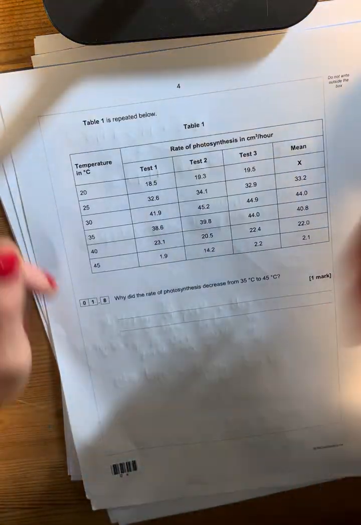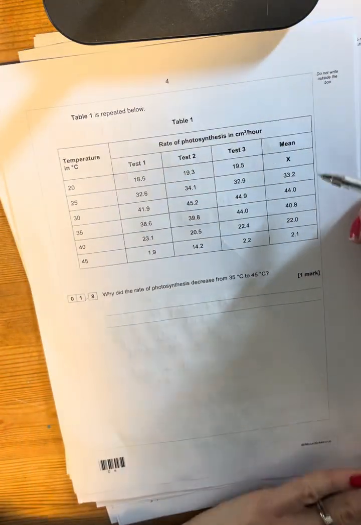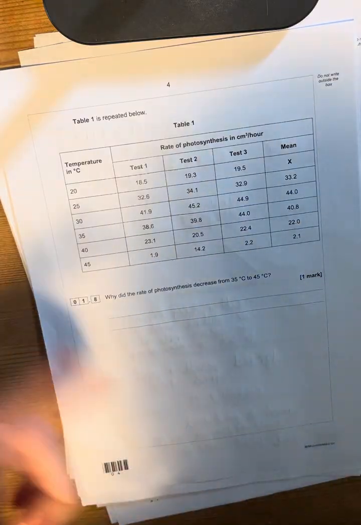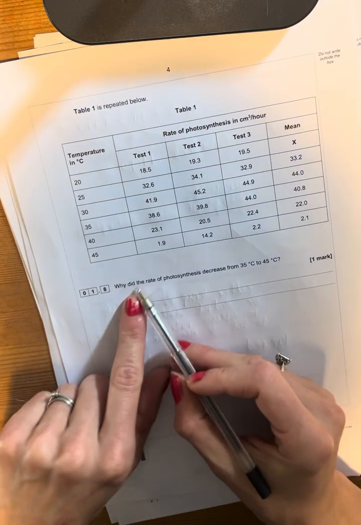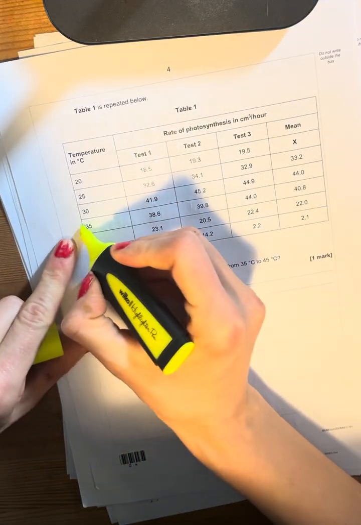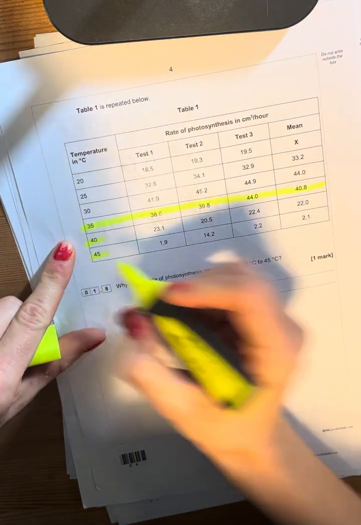In this one, they weren't changing the distance of the lamp, so therefore the light intensity has to be kept the same. Over here, they've put the same graph in because you're meant to be able to use it from the same question rather than turning over, which is good. Why did the rate of photosynthesis decrease from 35 to 45? So we've got this set of data to 45 here.